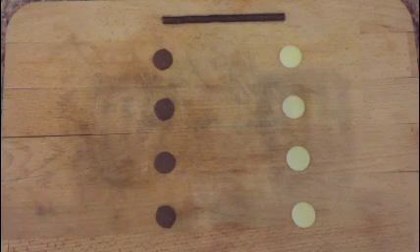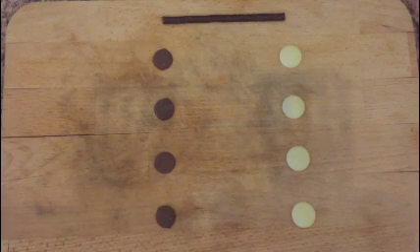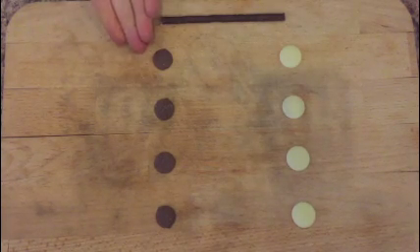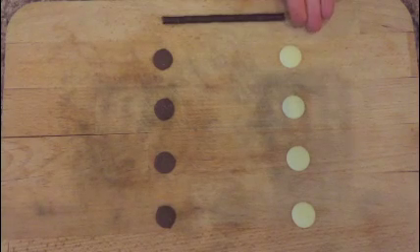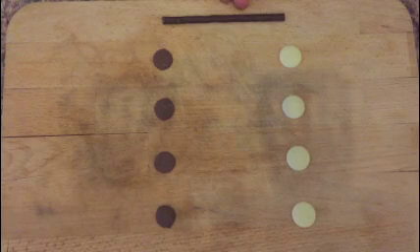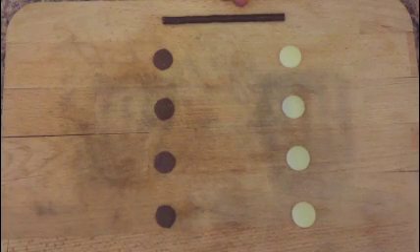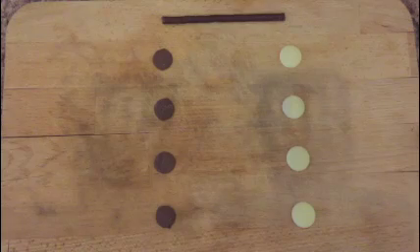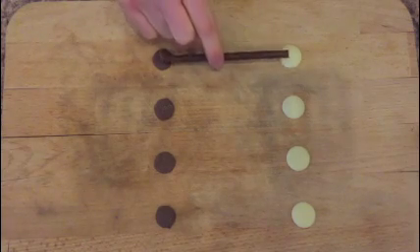So let's try to visualise this. Here we have a set A consisting of milk chocolate buttons and a set B consisting of white chocolate buttons. We can have an edge, here represented by a matchmaker, connecting a milk to a white chocolate button, but not a milk to a milk or a white to a white, like so.